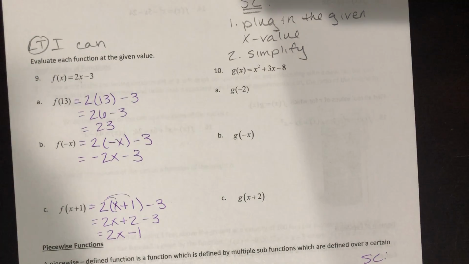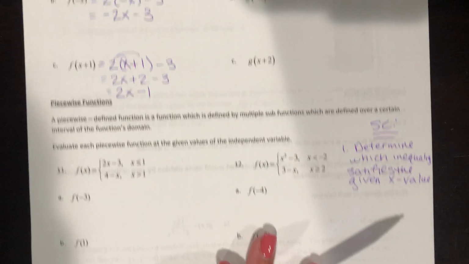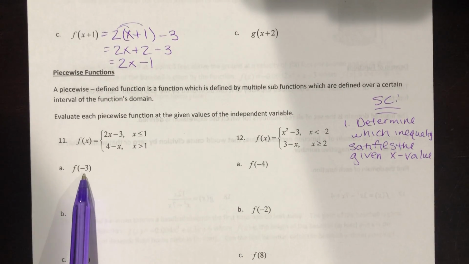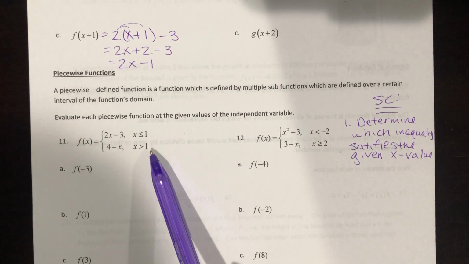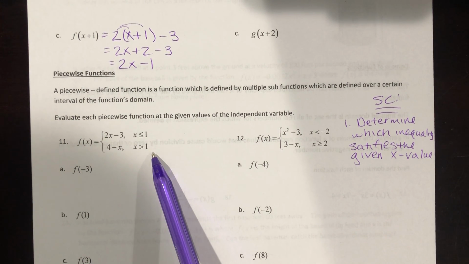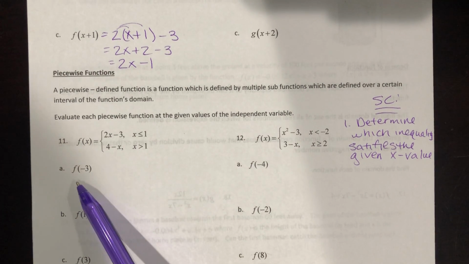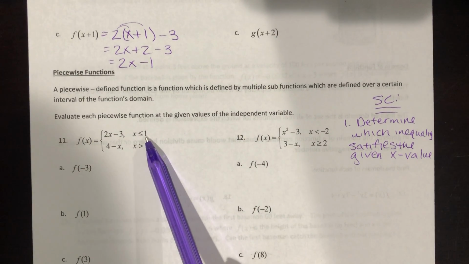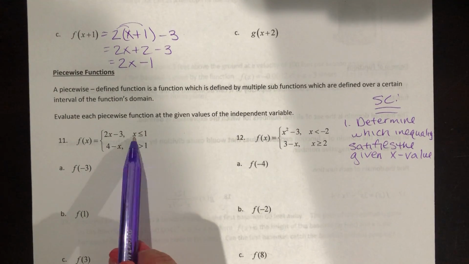Okay, so the given x value for this first problem is negative 3. So I'm going to take this negative 3 and test it with each of these inequalities. I'm going to see which of these inequalities is true for negative 3. So is negative 3 less than or equal to 1? Yes. Negative 3 greater than 1, no. So it satisfies this inequality.